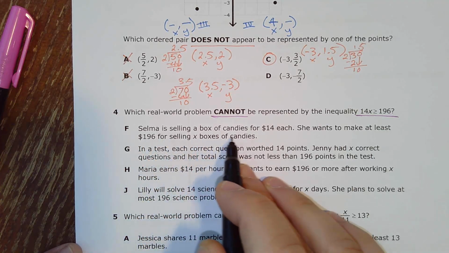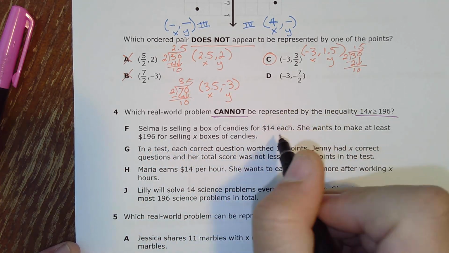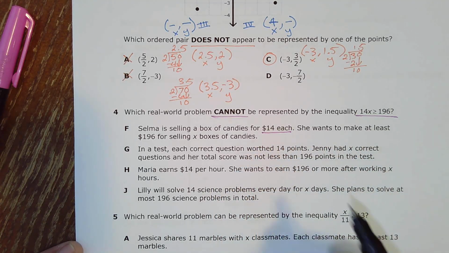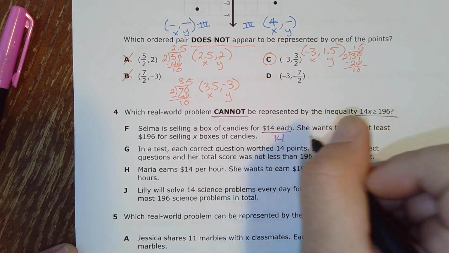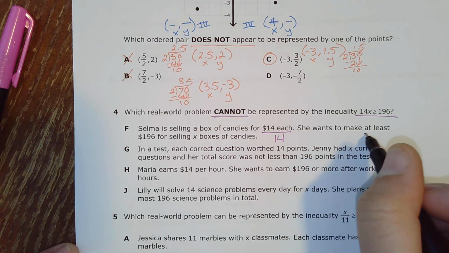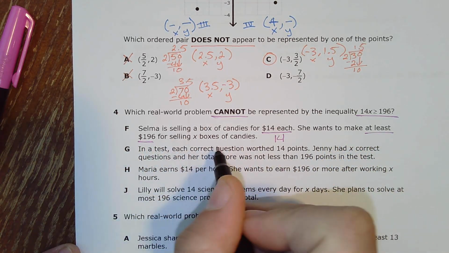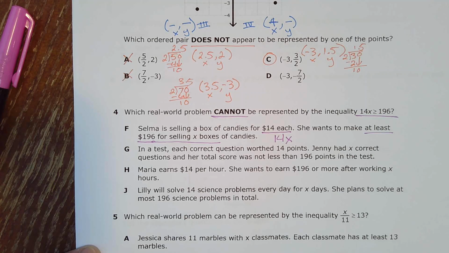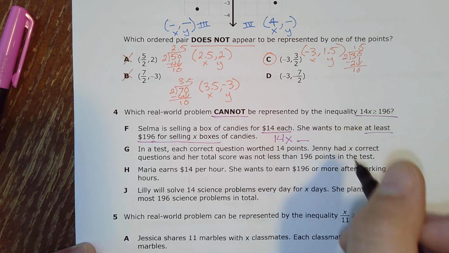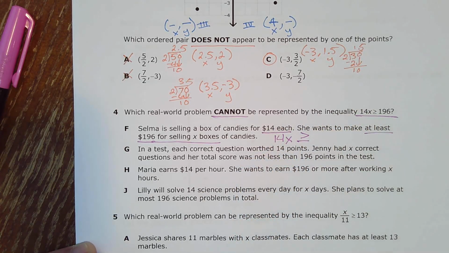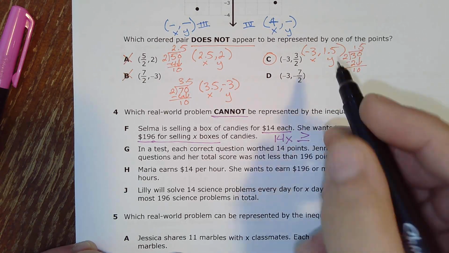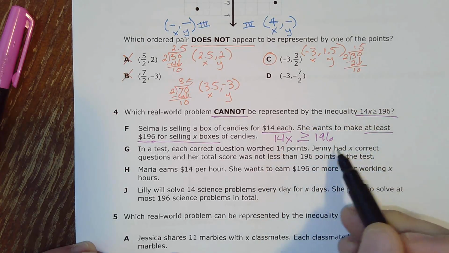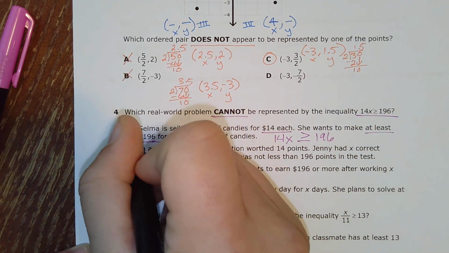Okay, Selma is selling a box of candies for $14 each. $14 each is very important. That tells me that there's multiplication taking place. She wants to make at least, that's also going to be important, $196 for selling x boxes. We don't know how many boxes she's going to sell, but she's selling them at $14 a pop. So that represents my multiplication. At least means greater than or equal to. That means she wants to make $196 or more. Well, these two match. Therefore, I cannot choose F.